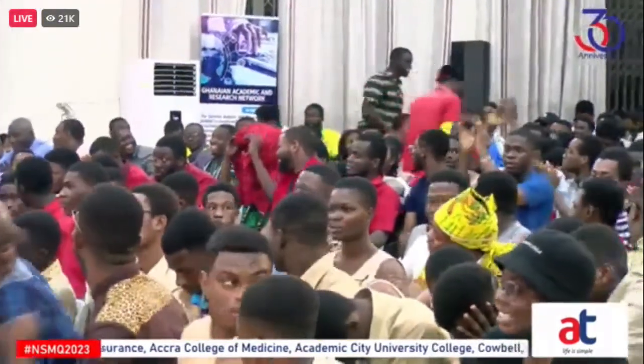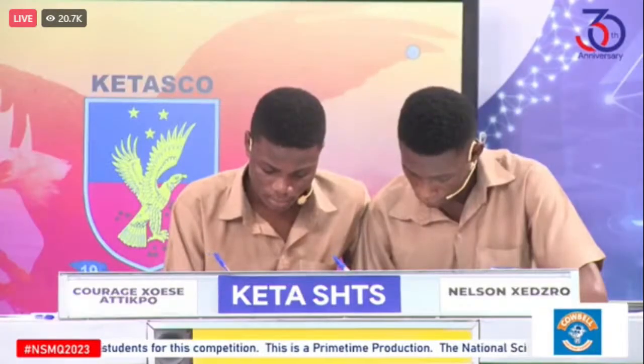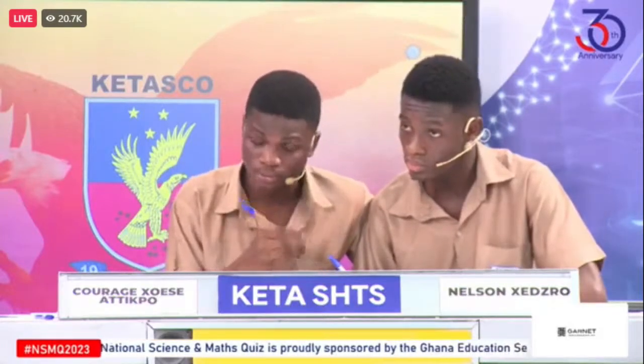No. Keta with the same preamble. The deflection angle of an alpha particle in its collision with a gold nucleus increases as the impact parameter decreases. Courage. True. Yes.